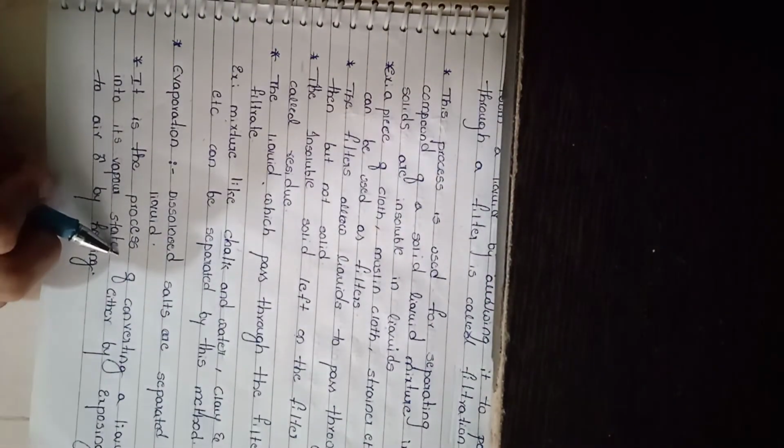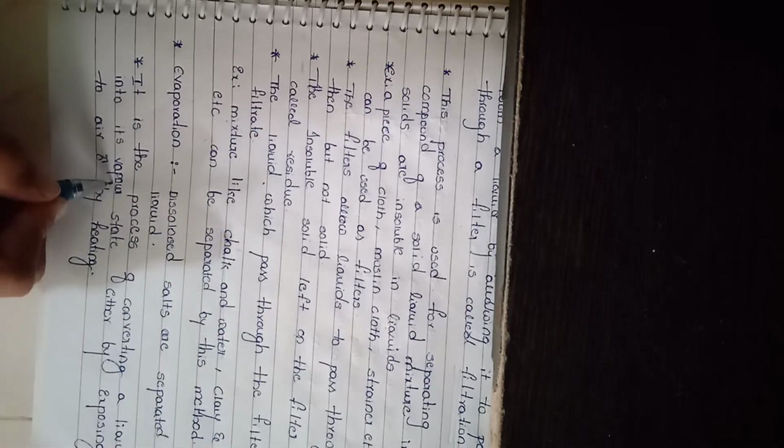Evaporation is also a process. In this process, dissolved salts are separated from liquids. I will give you clear information about this evaporation. Got it? It is the process of converting a liquid into its vapor state, either by exposing it to air or by heating.